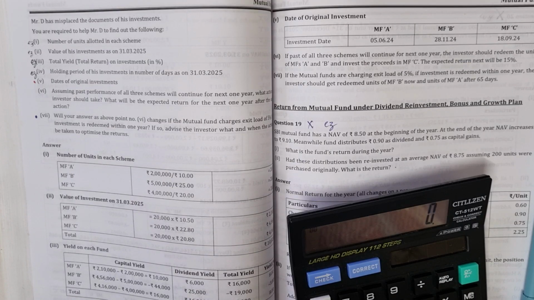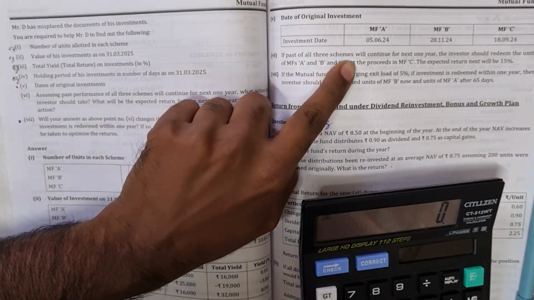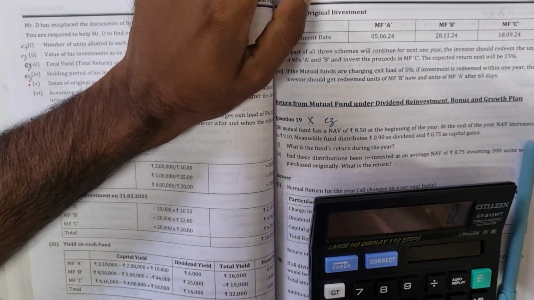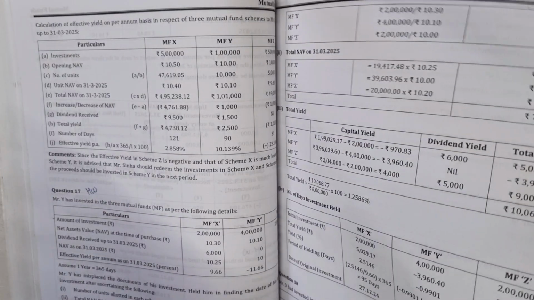If past performance of all three schemes will continue for 1 year, the investor should redeem the units of mutual funds A and B. If it is continuing for 1 year, we will look at the annualized yield only.